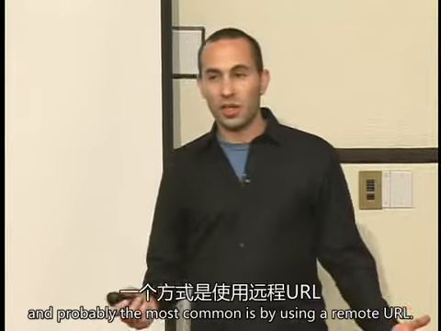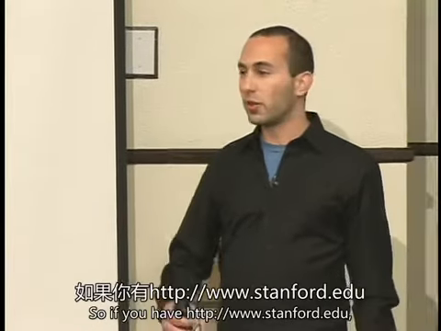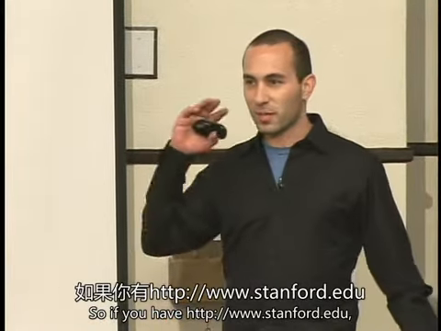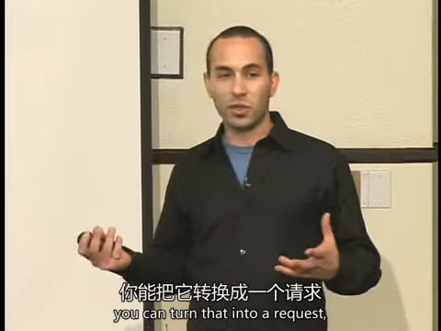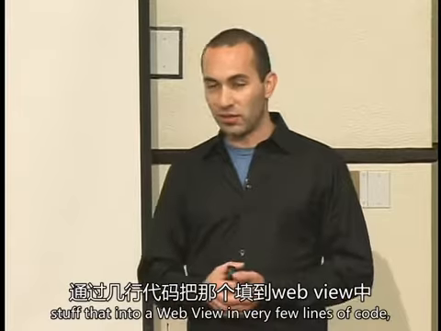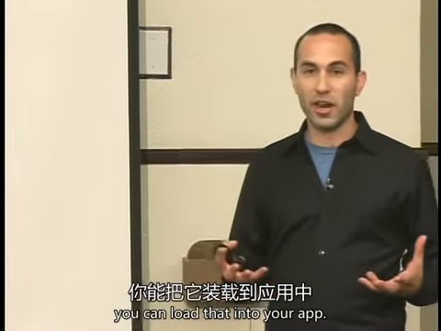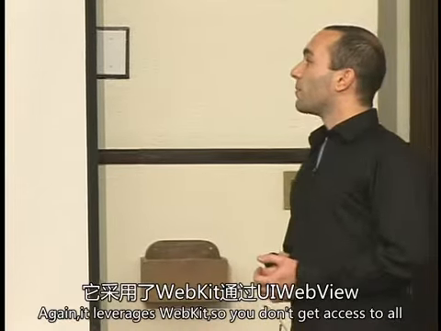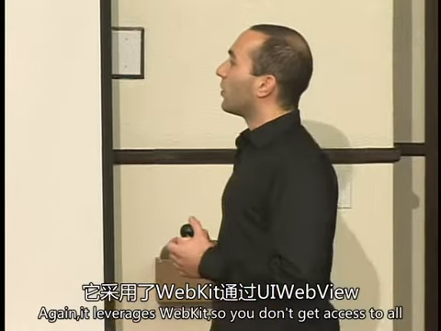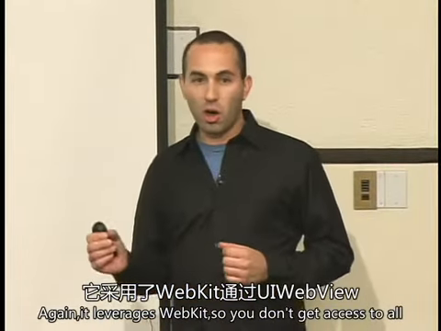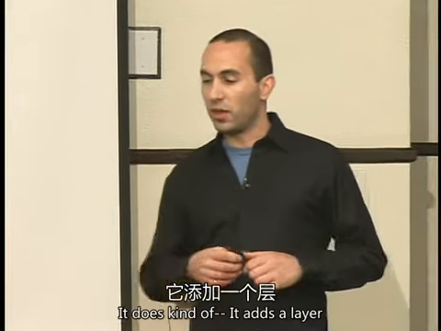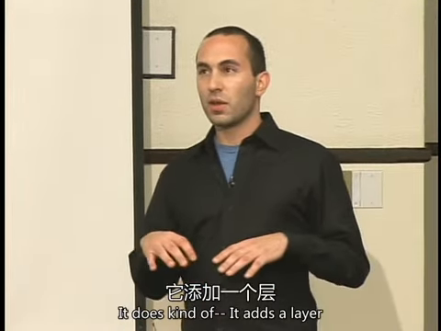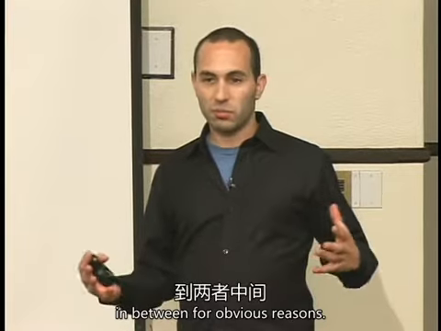So anyway, the last way of loading data into a UIWebView, and probably the most common, is by using a remote URL. If you have http://www.stanford.edu, you can turn that into a request, stuff that into a web view, and in very few lines of code, you can load that into your app. Again, it leverages WebKit, so you don't get access to all of the WebKit functionality by going through UIWebView. It adds a layer in between for obvious reasons.